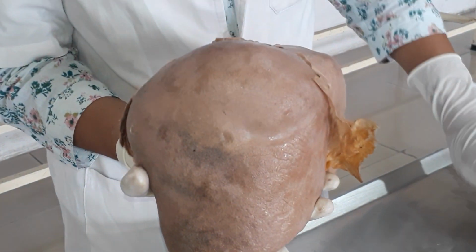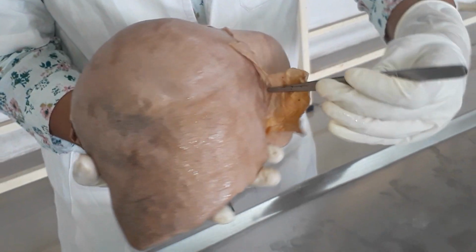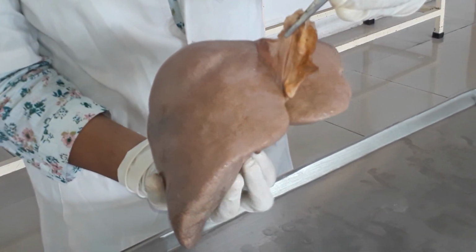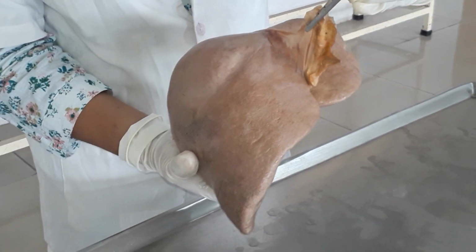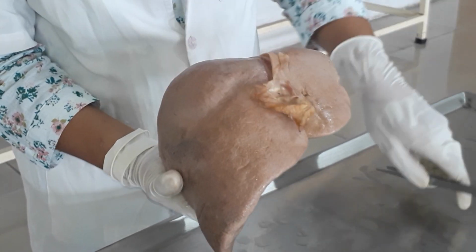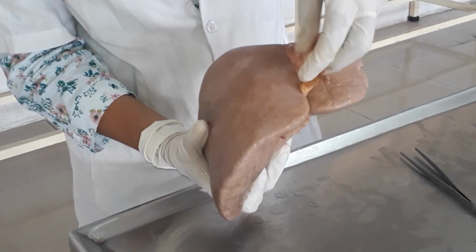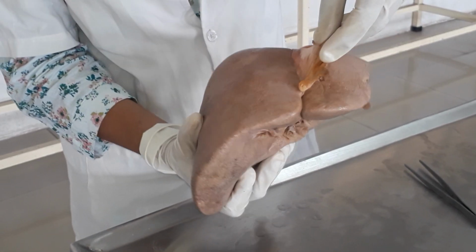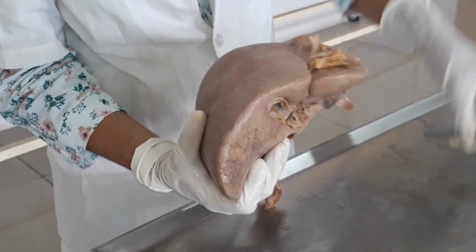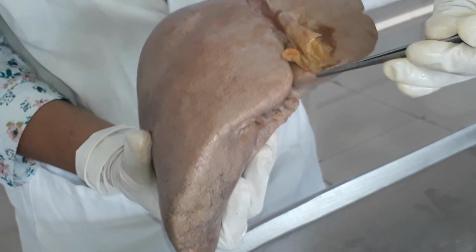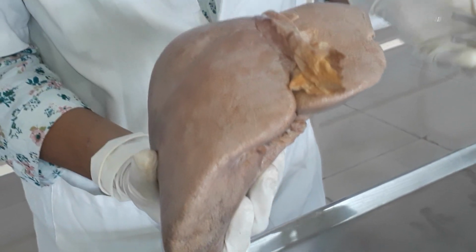So now let us see the next, that is the different ligaments related with the liver. This is the main ligament called falciform ligament, which we have seen already with the peritoneum. The reflection of parietal peritoneum to the liver from both the sides. So there are two, right and left fold. This is the falciform ligament. It is a sickle-shaped fold. Along its free margin is the ligamentum teres hepatis, which is the remnant of left umbilical vein.